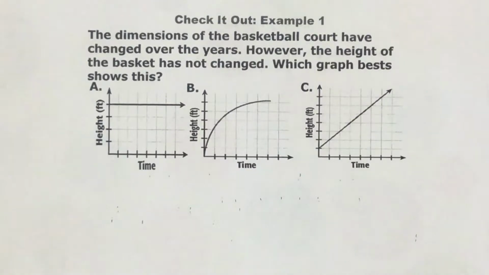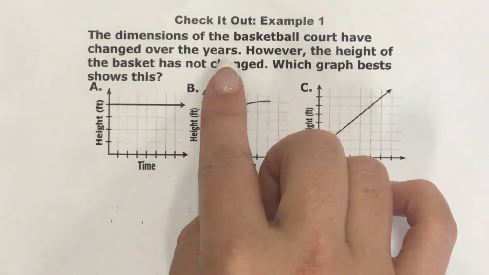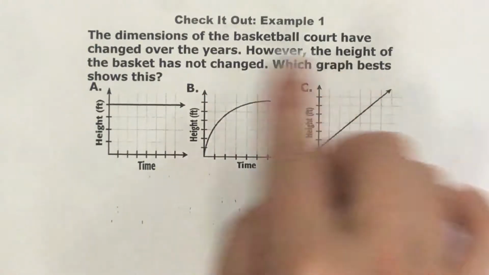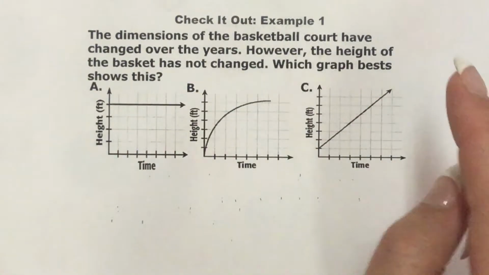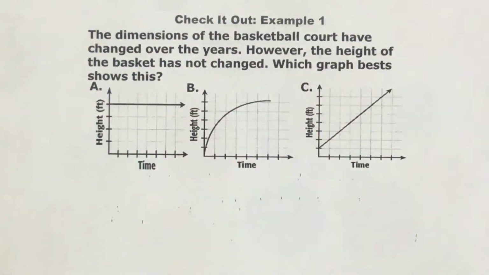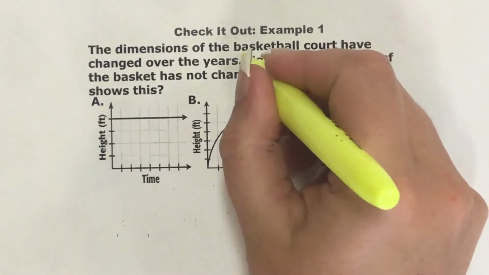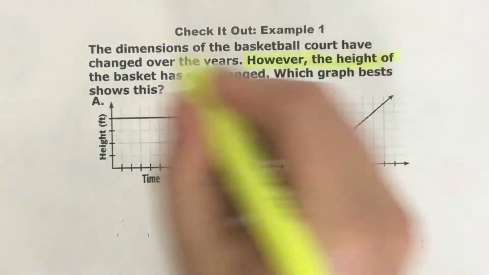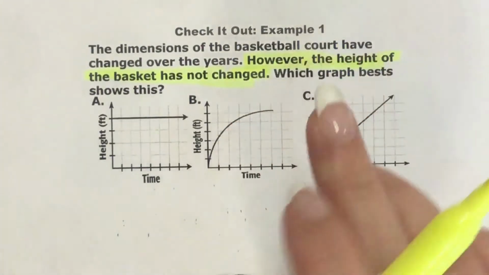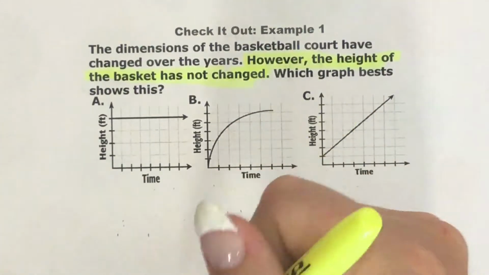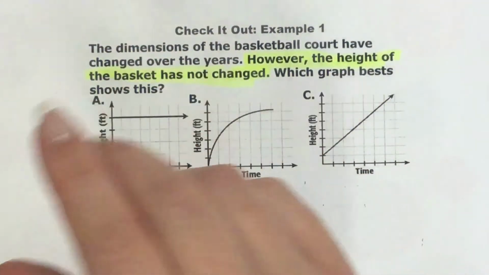Okay, we're back. It says the dimensions of the basketball court have changed over the years. However, the height of the basket has not changed. Which graph best shows this? So we are referring to the height of the basket, and the height has not changed. Okay? The height is not changed. So from the beginning of the game of basketball, the height has been 10 feet. Now when we play the game, even though time has gone on, the height is still 10 feet.